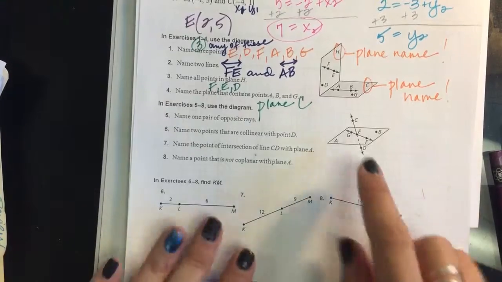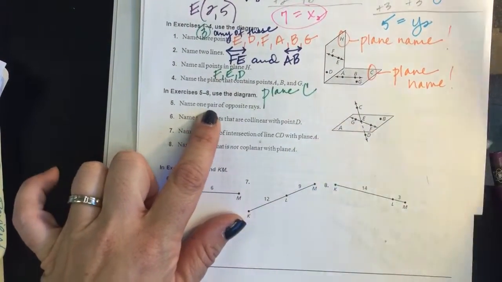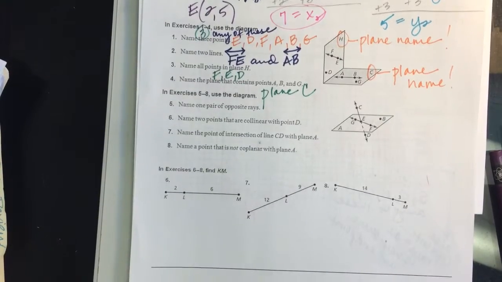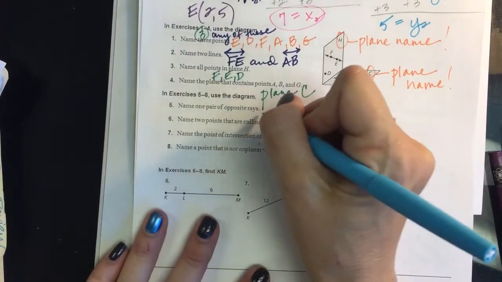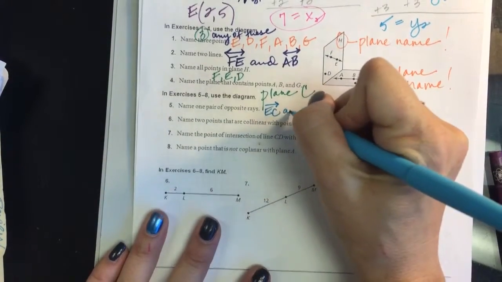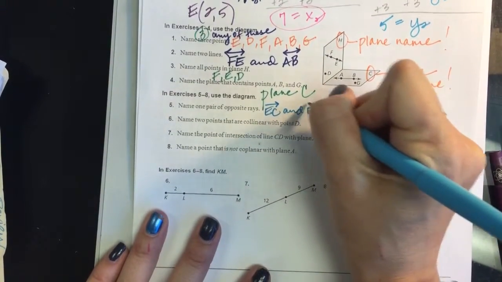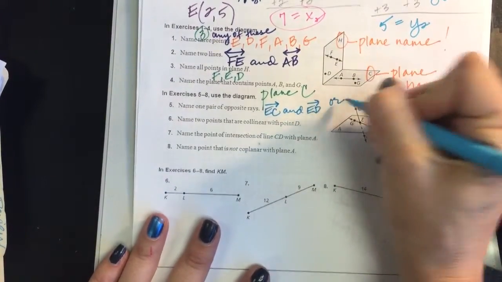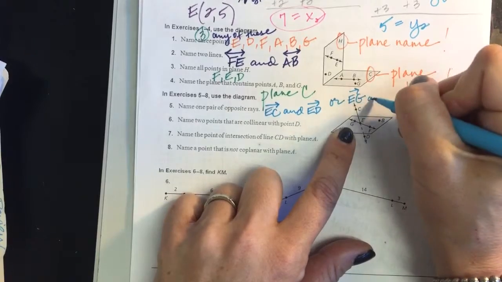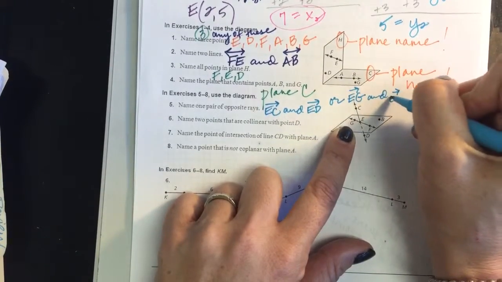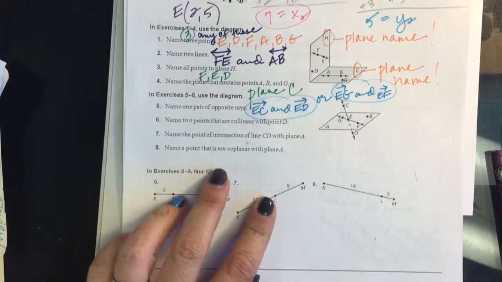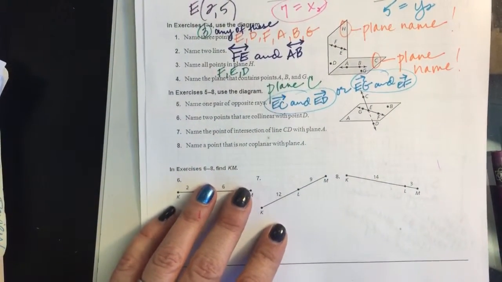Opposite rays, again, share an endpoint. Opposite rays share an endpoint. I'm hearing CE is not going to work. Rays are, there we go. Ray EC and ray ED, that's one pair. Or you could have ray EG and ray EF. So either this pair or this pair. You didn't have to have both. It said name one pair.